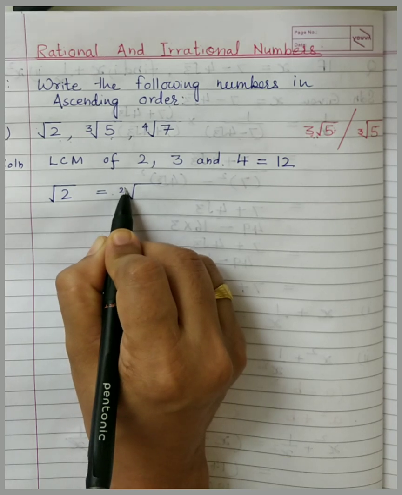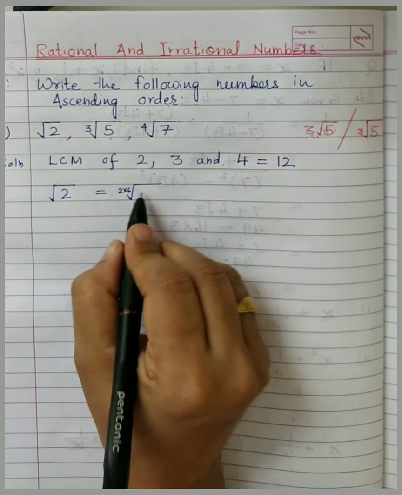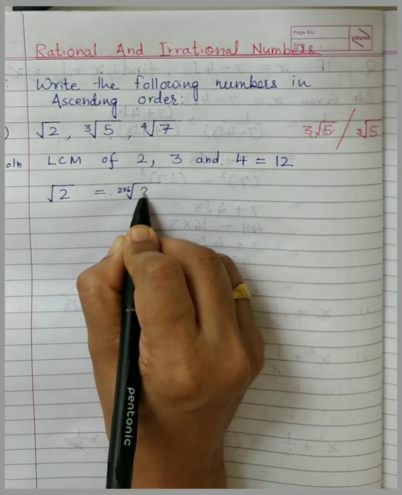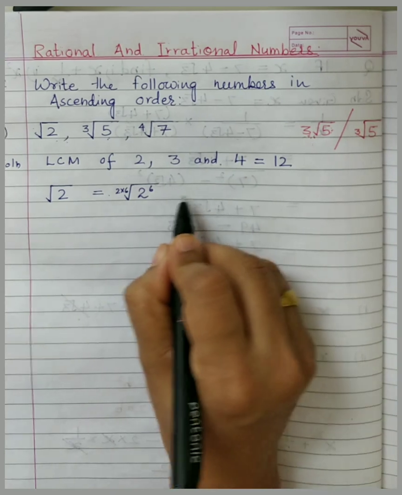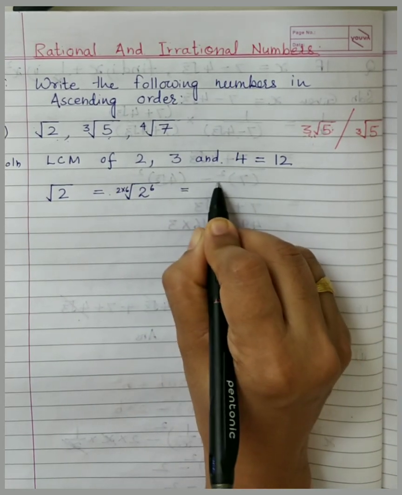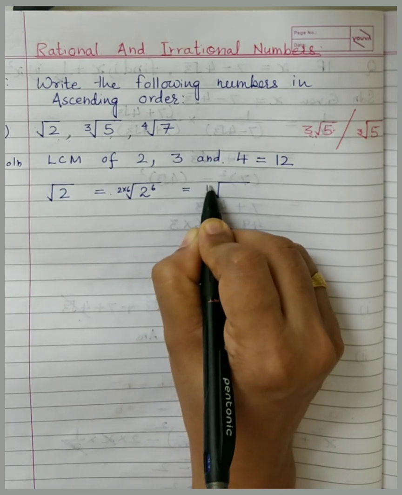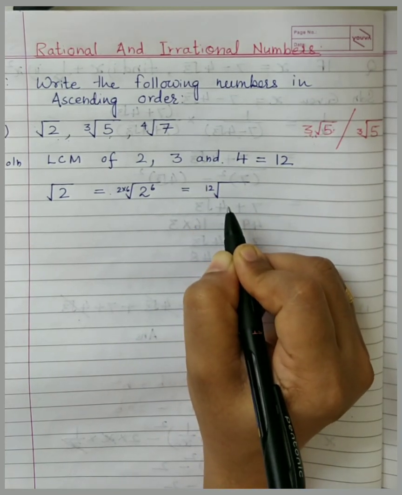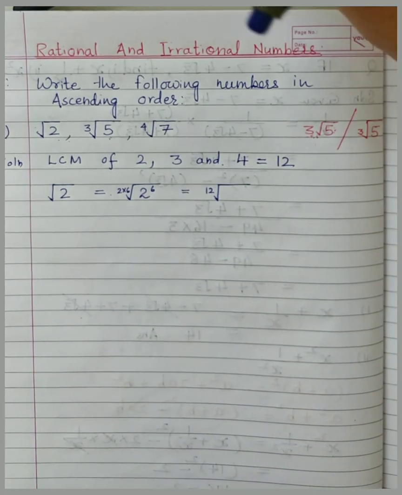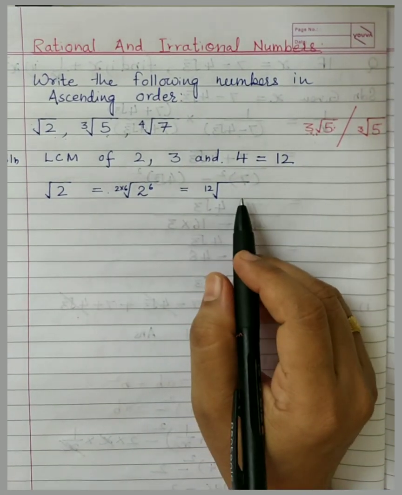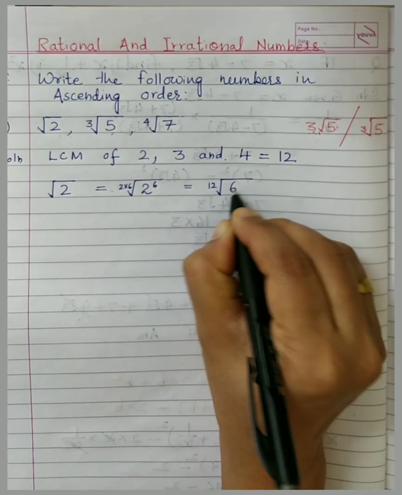So how to make 2 into 12? Of course by multiplying by 6. So the number inside should also be raised to the power 6. I have already explained it in detail, so I will not go into the details again. So the order is 12 and you need to find the power of 2. 2 raised to 6 is equal to what? 64.